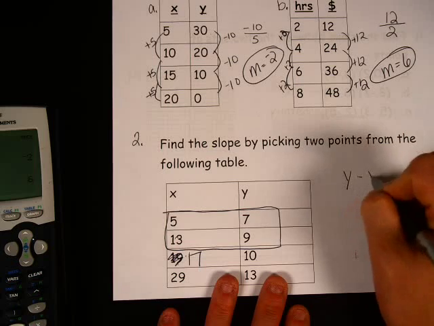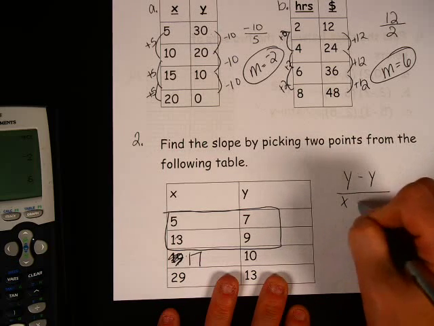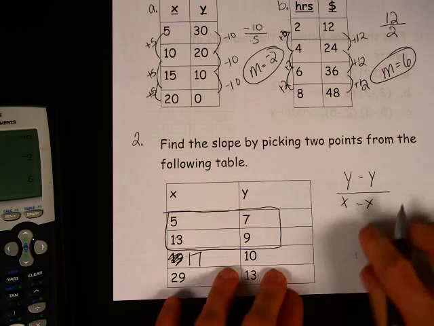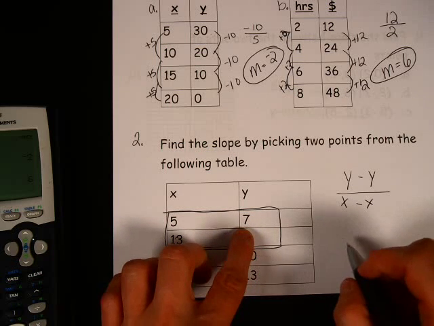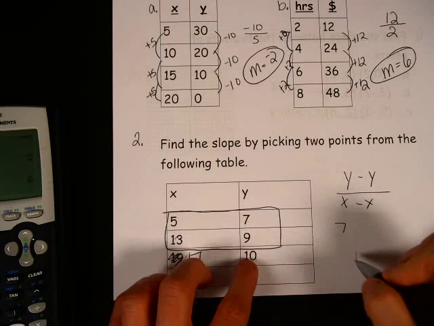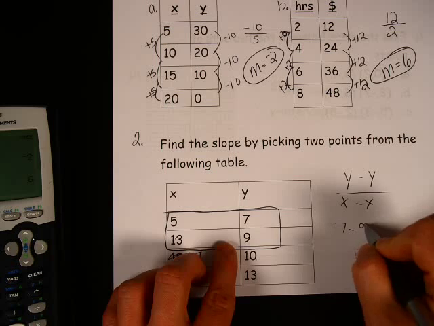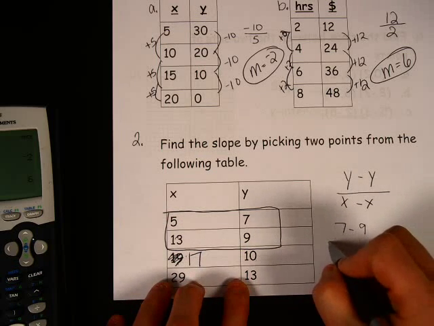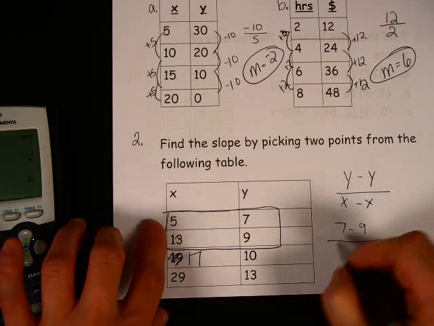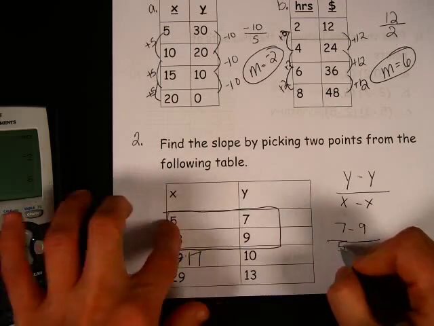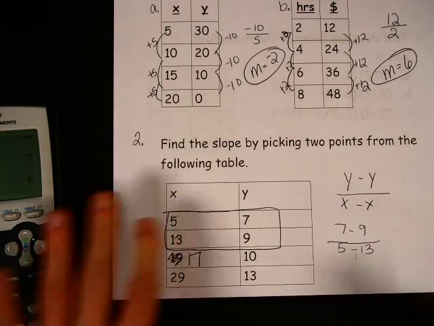So it's y minus y over x minus x. So y is 7 minus 9, those are both y's, over 5, that goes with the 7, minus 13.